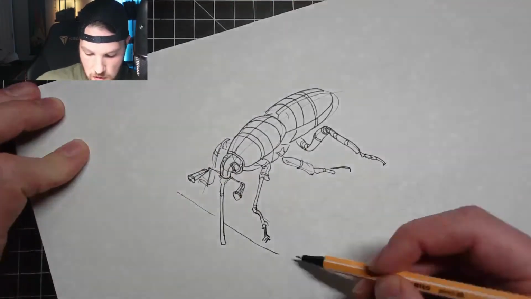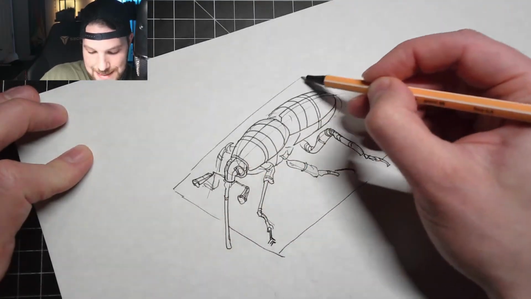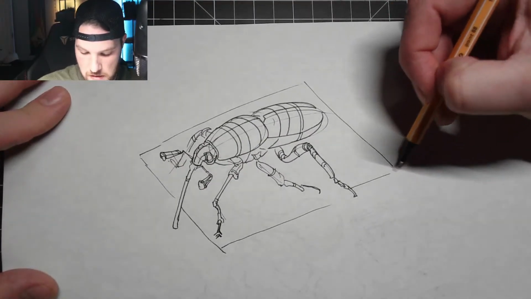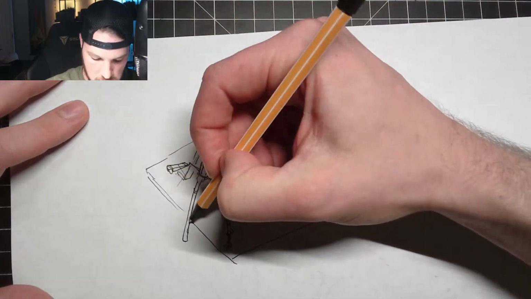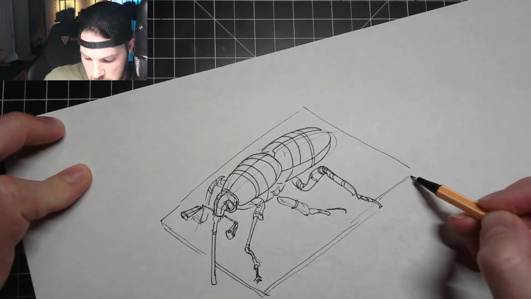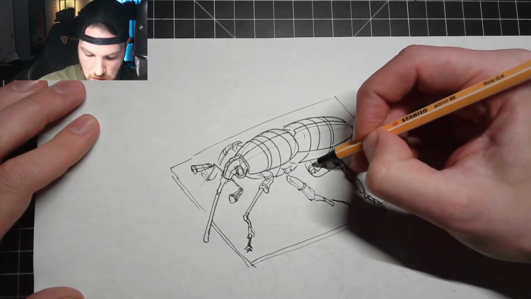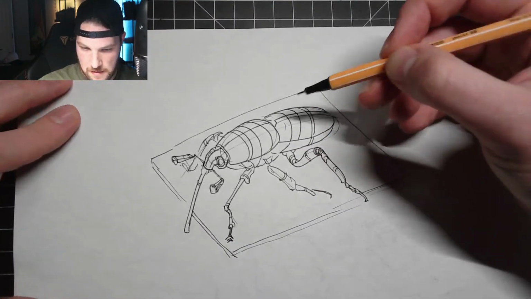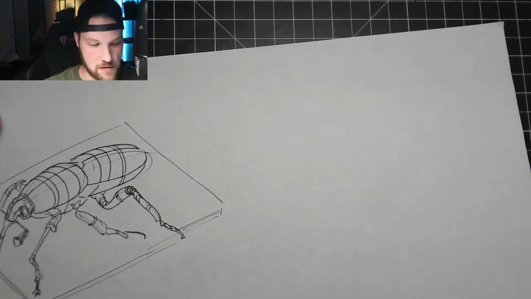Maybe if we throw a little bit of ground here, just to indicate some sort of surface that this bug might be crawling on. Then let's move on. Well, let's do another one.